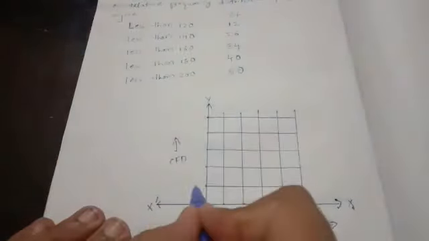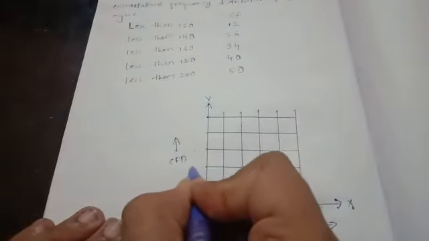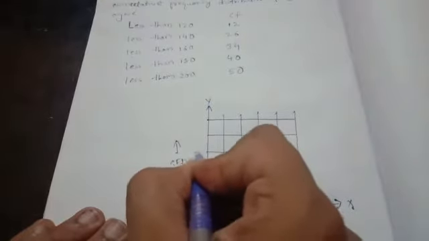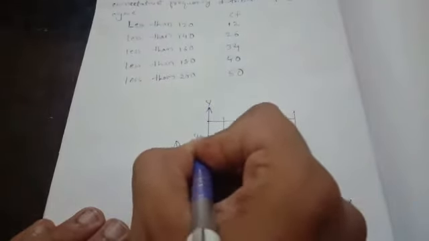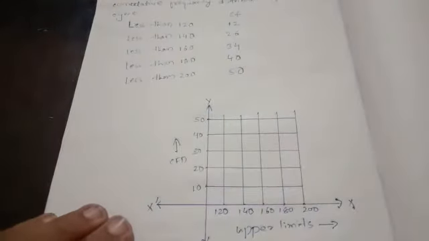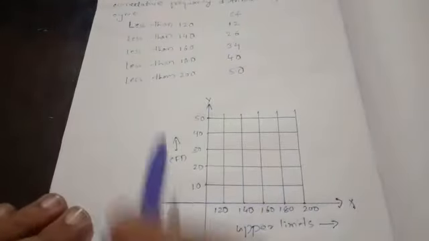We cannot write these values directly, so we are using this scale with a difference of 10: 10, 20, 30, 40, 50.